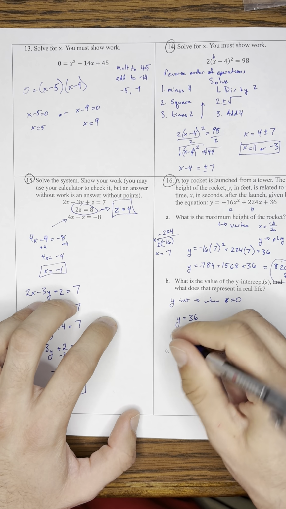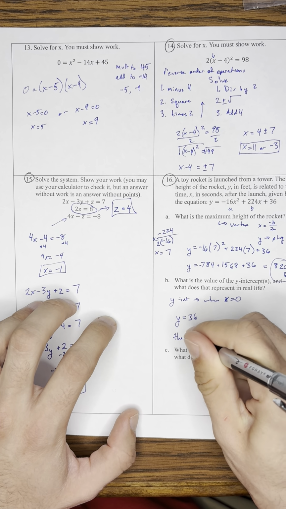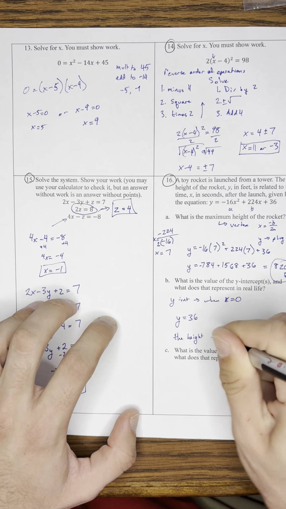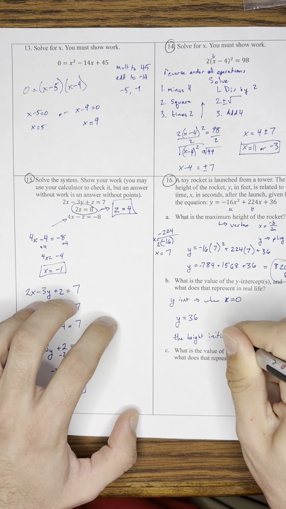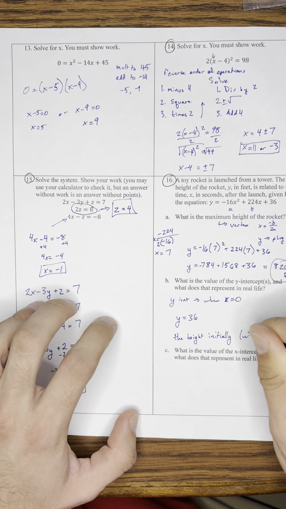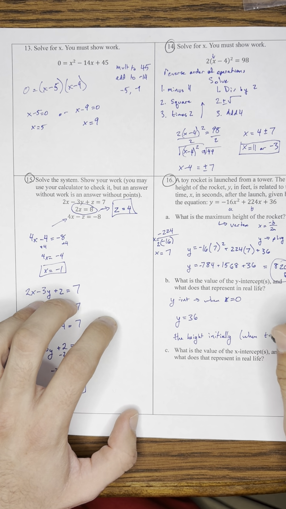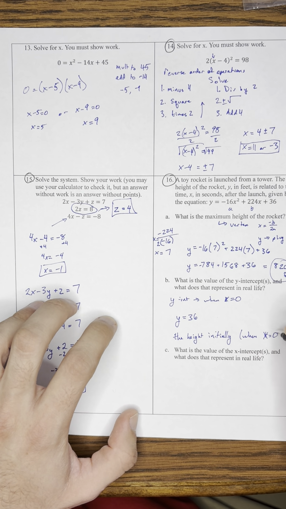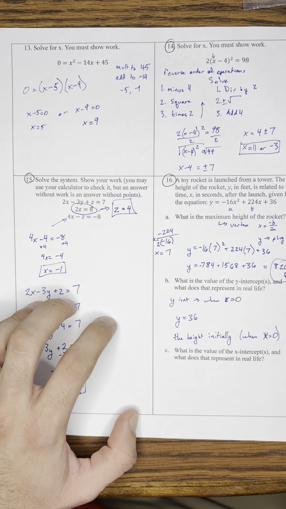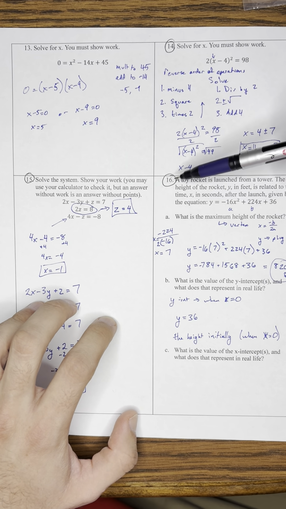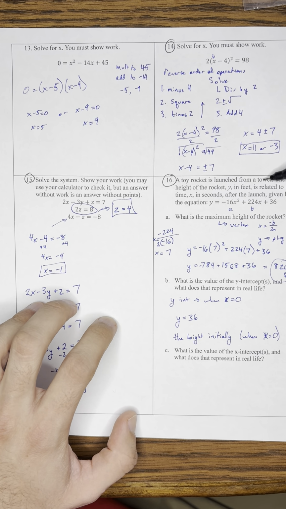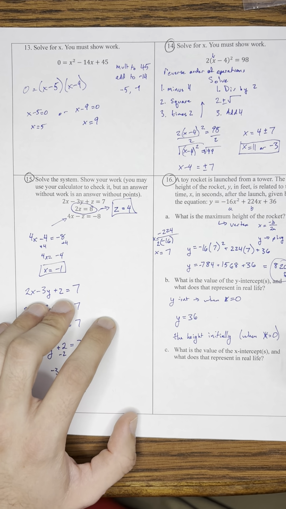And in real life, that is the height initially, when t equals 0, or when x equals 0, when the time is 0. So it turns out, in fact, that would be the height of the tower.